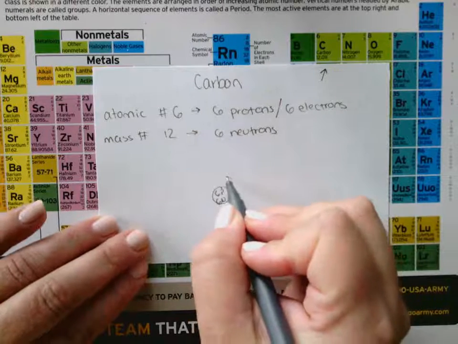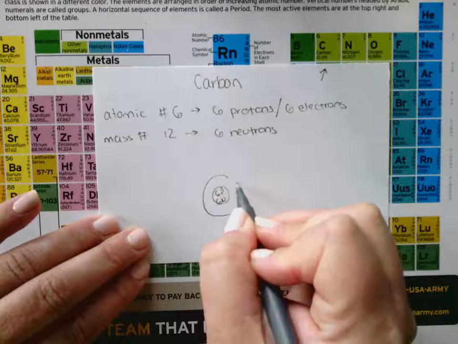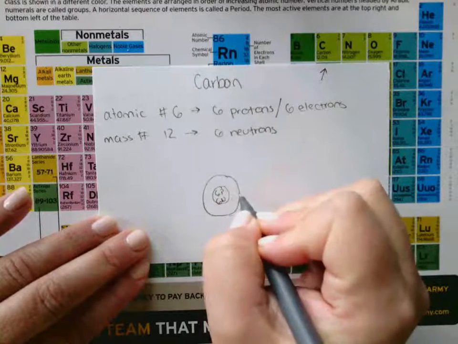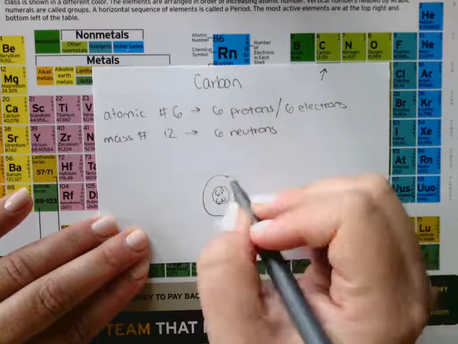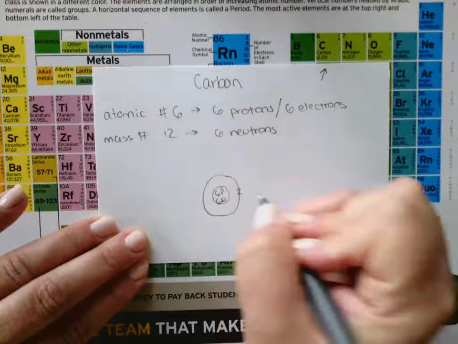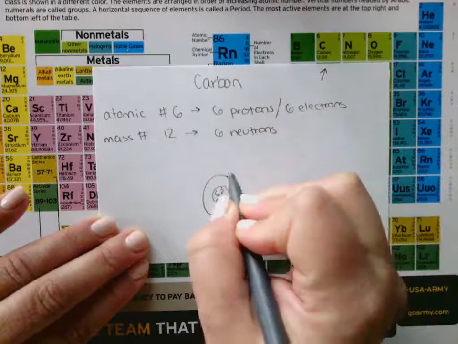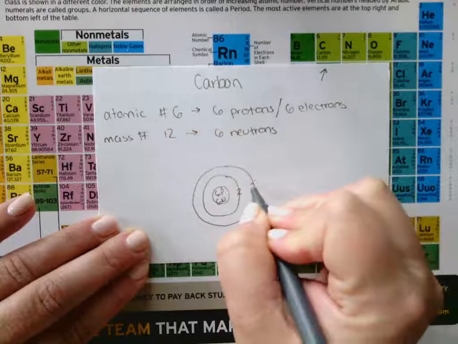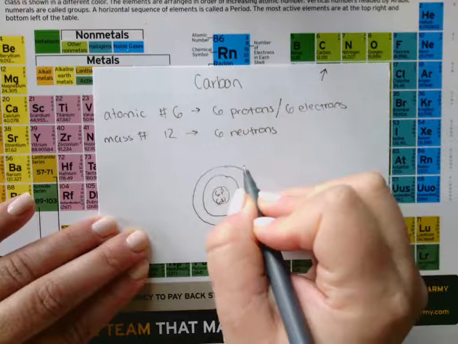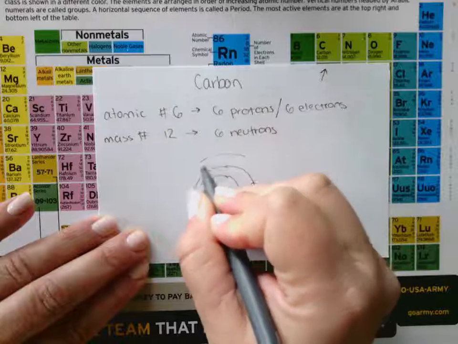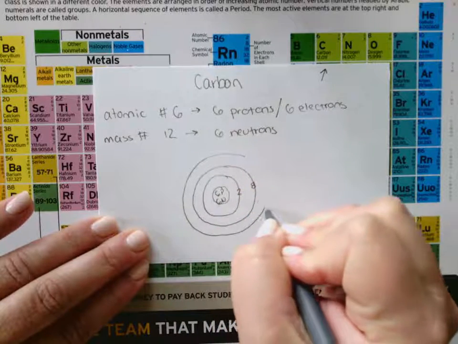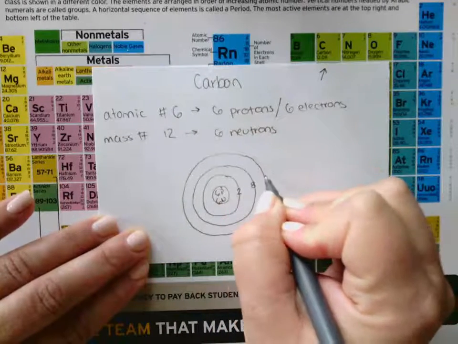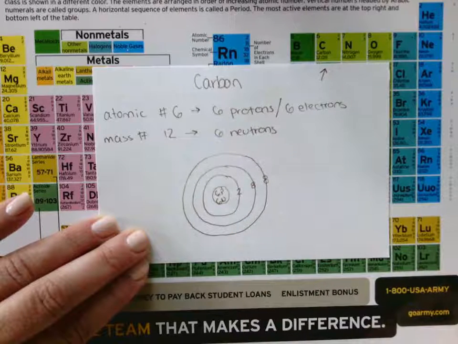And there are a couple of rules to making a Bohr model. This first ring outside of the nucleus can hold 2 electrons. The second ring outside of the nucleus can hold 8 electrons. The third ring outside of the nucleus can also hold 8 electrons.